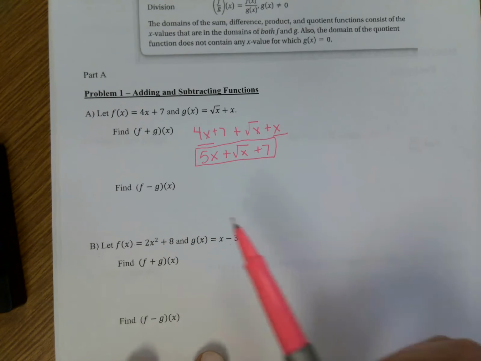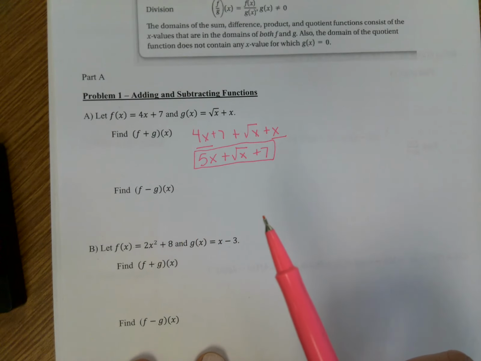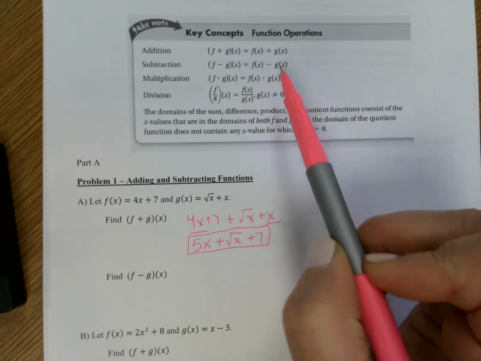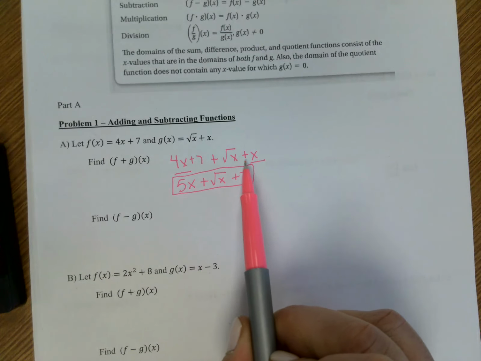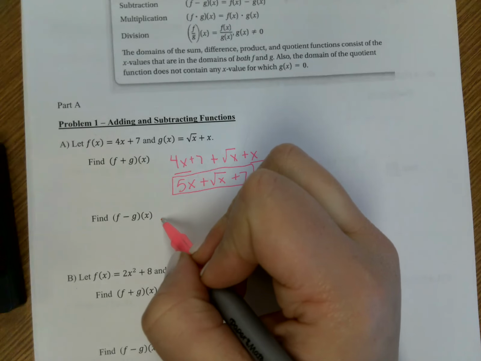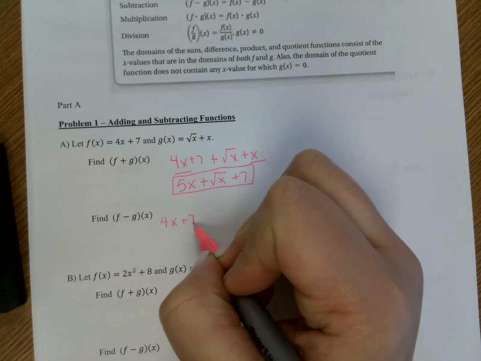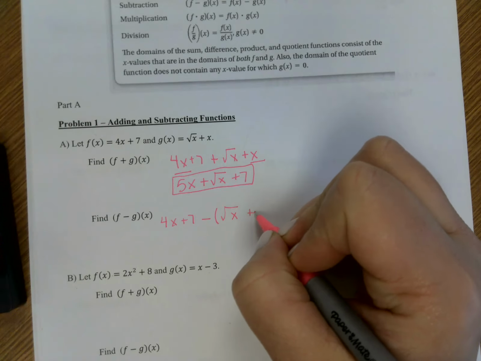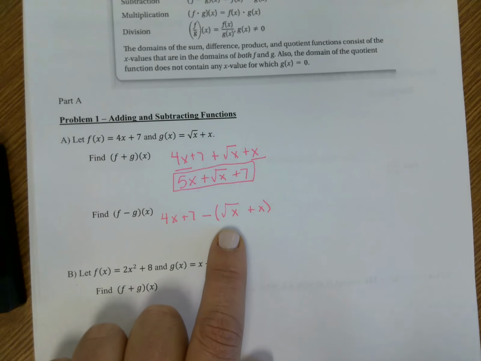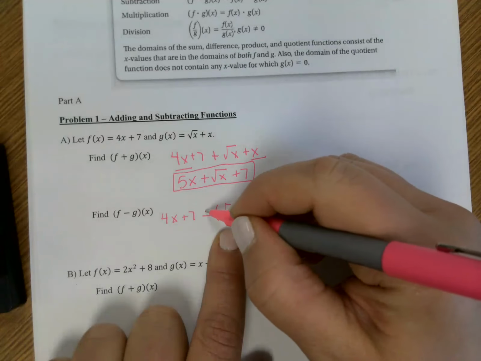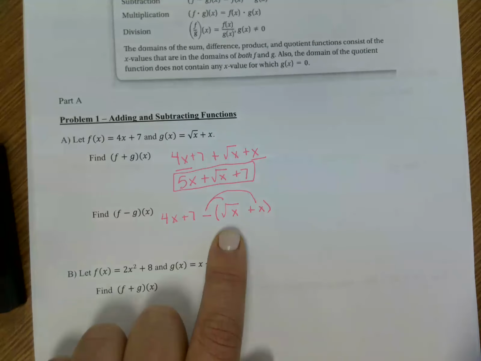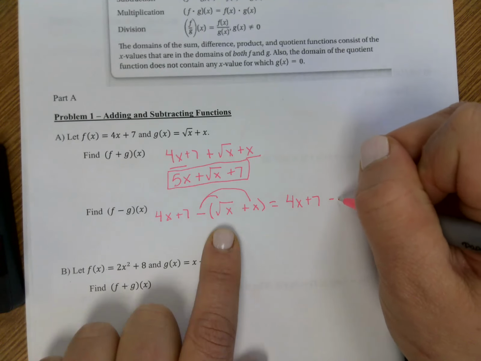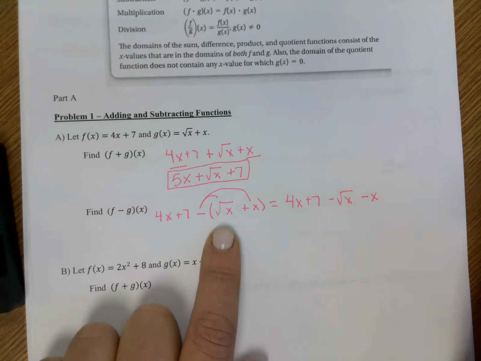Now, if I'm subtracting, this is where people always make a small mistake. It's saying this whole function of f, subtract this whole function of g, okay? Here, I didn't do anything else because when I add, it doesn't matter the order in which I add, you will still get the same answer. But when I subtract, I have to make sure to put this in parentheses because I'm subtracting this whole function, not just that first term. A lot of times people forget that when you are subtracting a function, you have to distribute that negative sign. So if 4x plus 7, this becomes minus square root of x, and this becomes minus x.